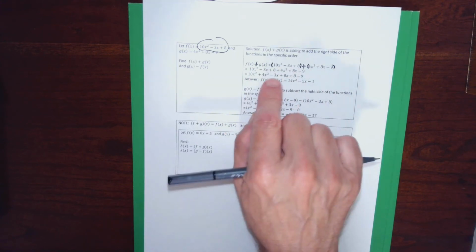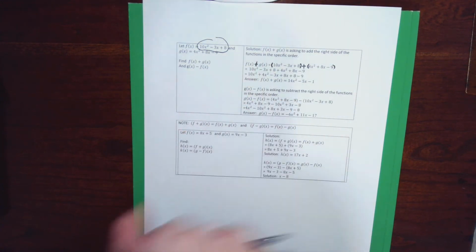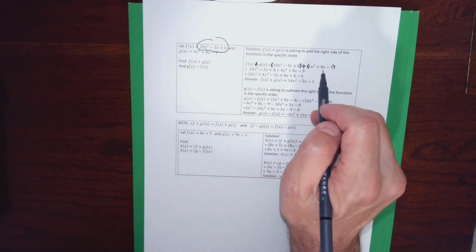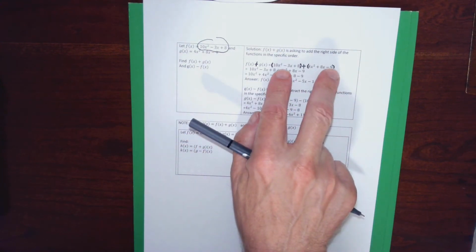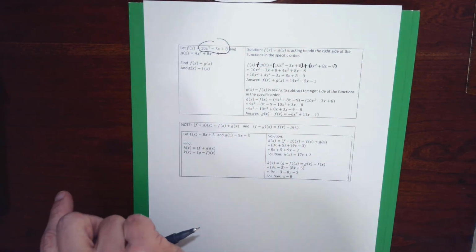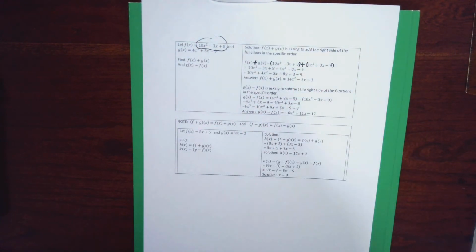So the safe way to figure out what f of x plus g of x is, is to be very methodical. Put the plus sign down, put parentheses, put the contents of the parentheses to match the definitions, and then just simplify. These parentheses really weren't necessary, so I was harping on using parentheses.